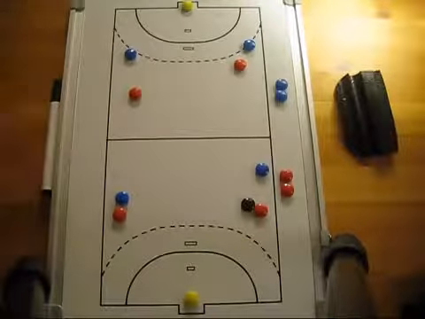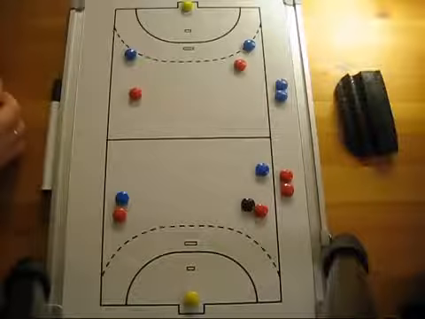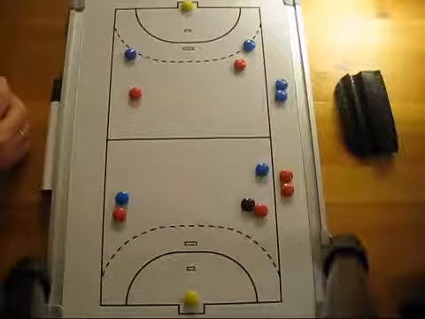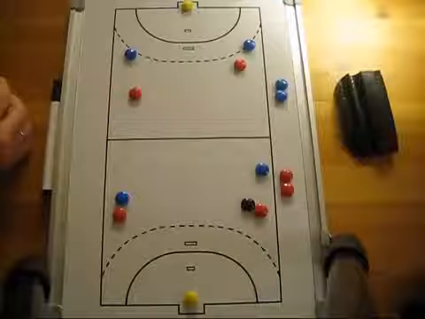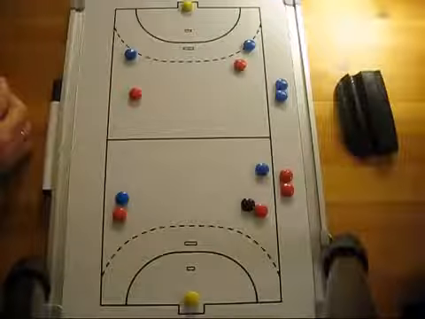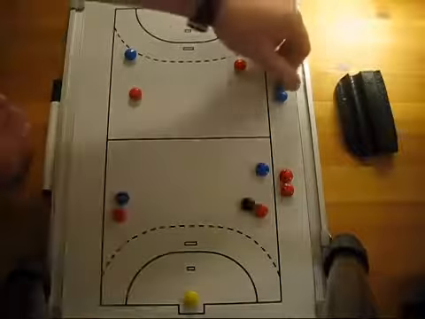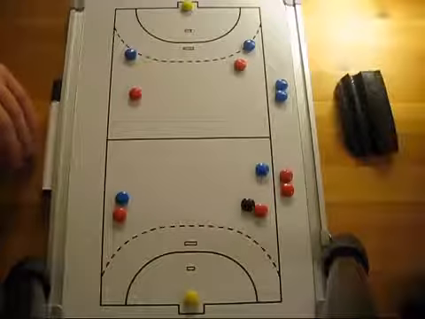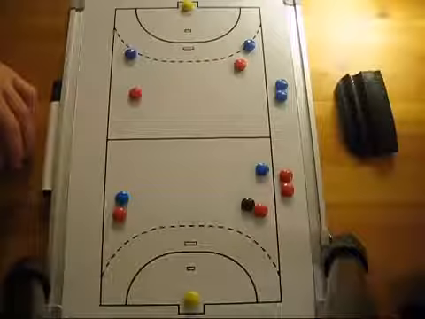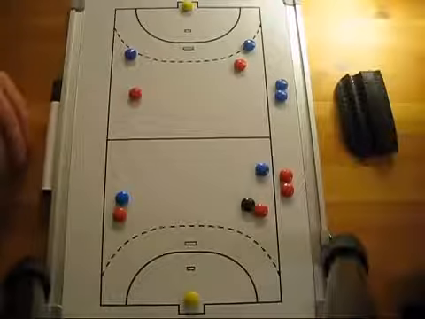So defenders are going forward, strikers are dropping back at the same time, and your players always should be moving and always should be looking for an open space, and they should be moving right after the pass was made. So they should play by the system pass and move.